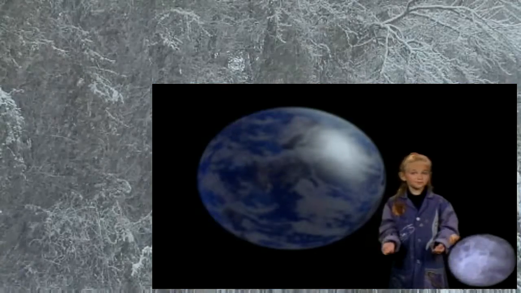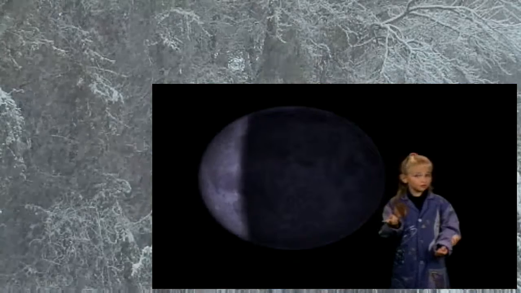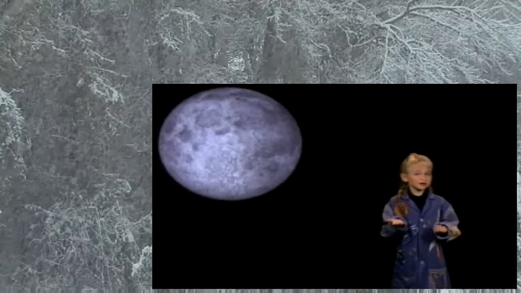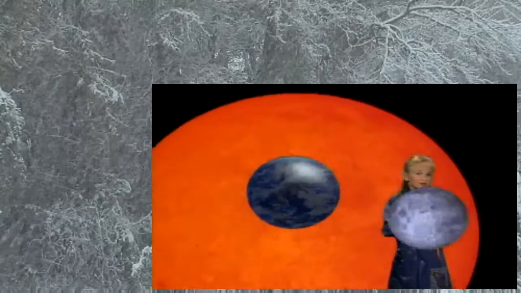Oh, look, it's time to get going. So now you got it. The moon looks different because of its phases. New moon, first quarter. Full moon, third quarter. That's because the moon goes around the Earth, and Earth goes around the sun.